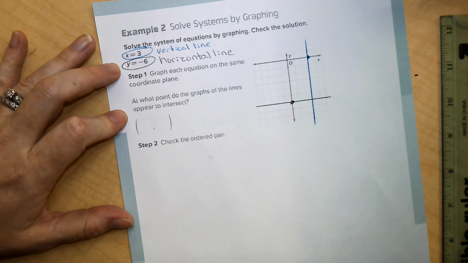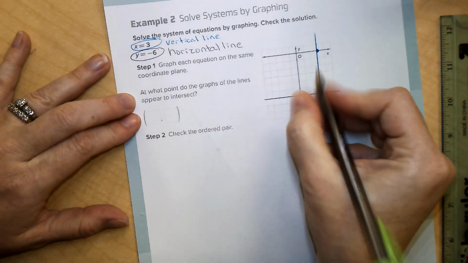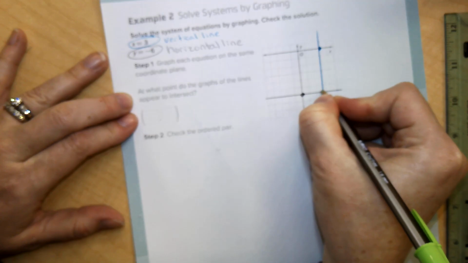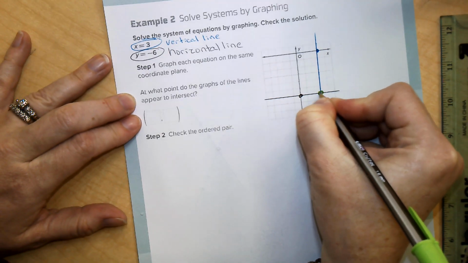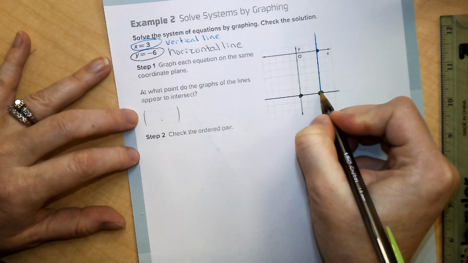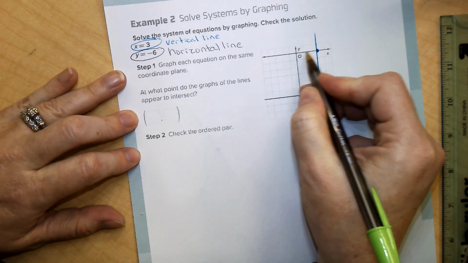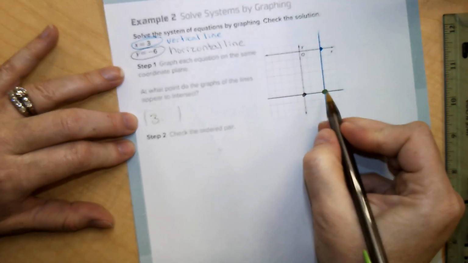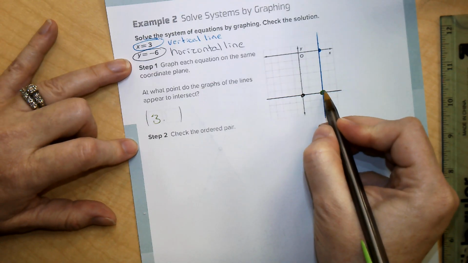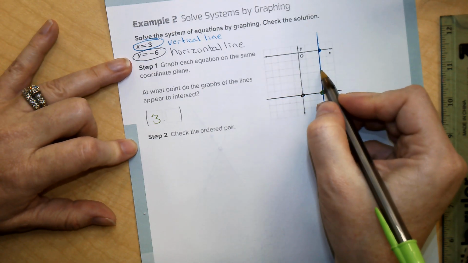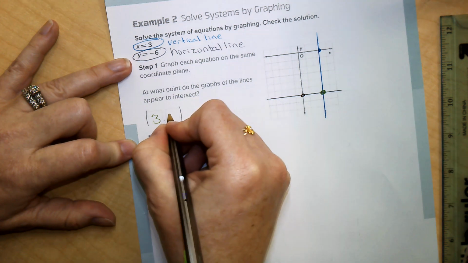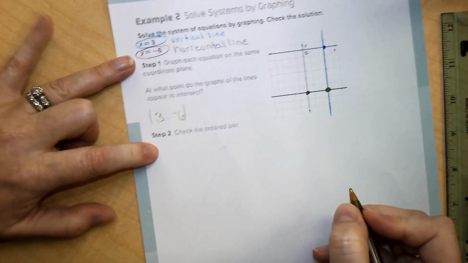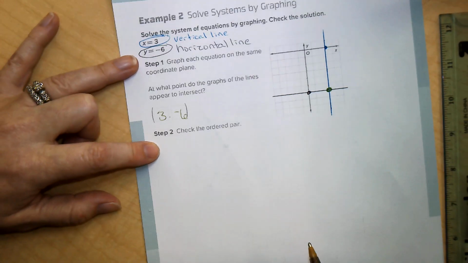All right, and where do they appear to cross? Well, that's right here. And this point right here is, well, 1, 2, 3. That's my x. And your y should be negative 6. 1, 2, 3, 4, 5, 6. Negative 6. All right, checking these should be simple.